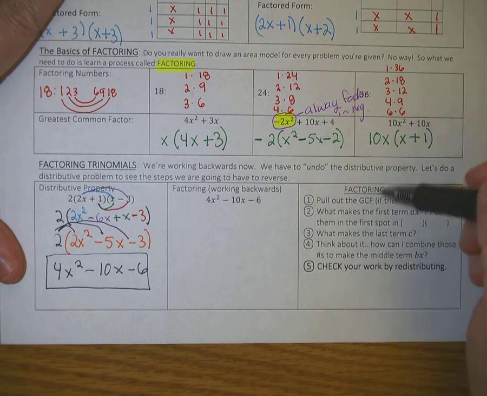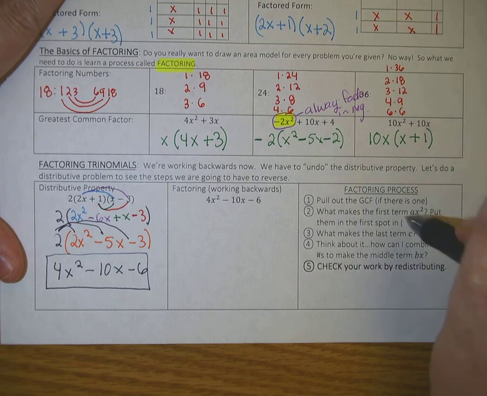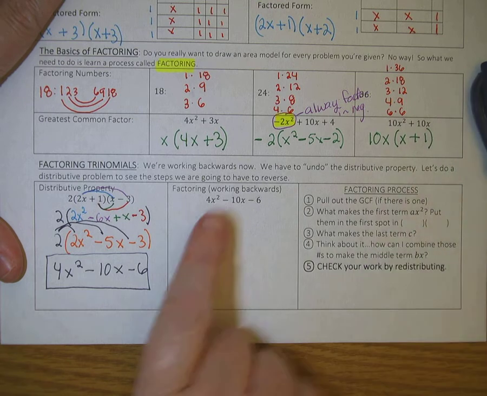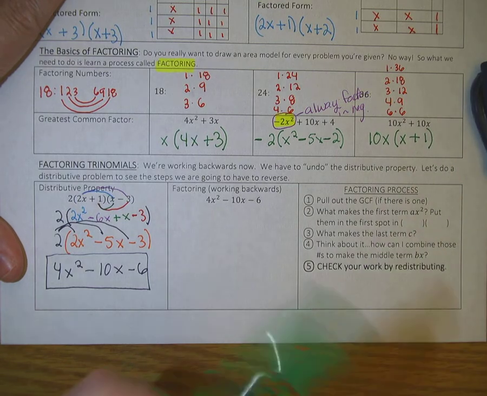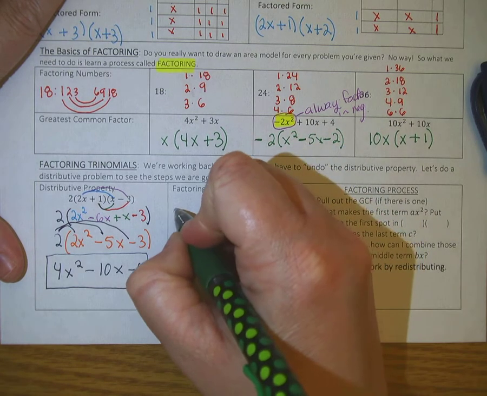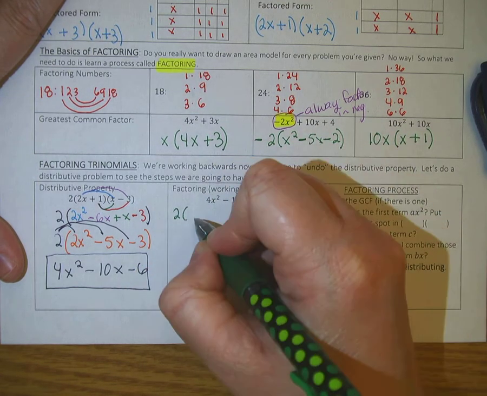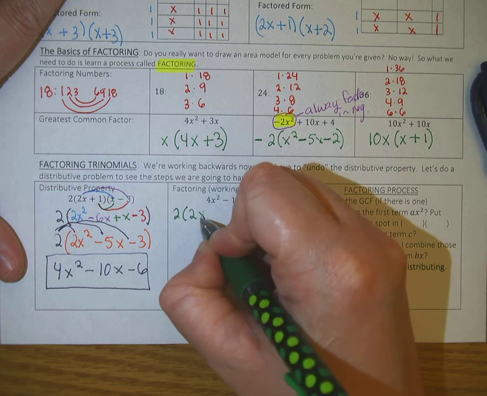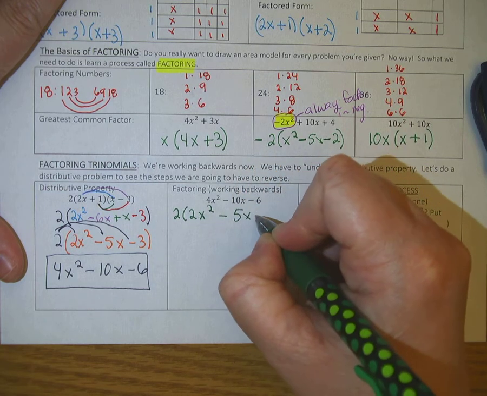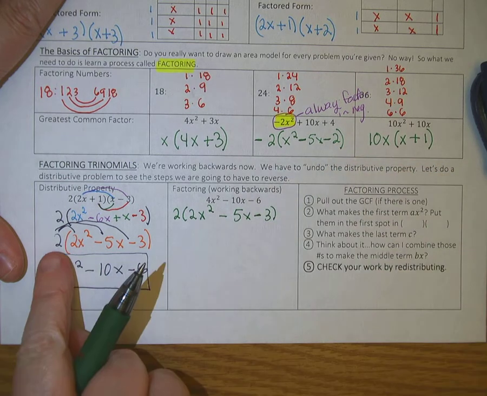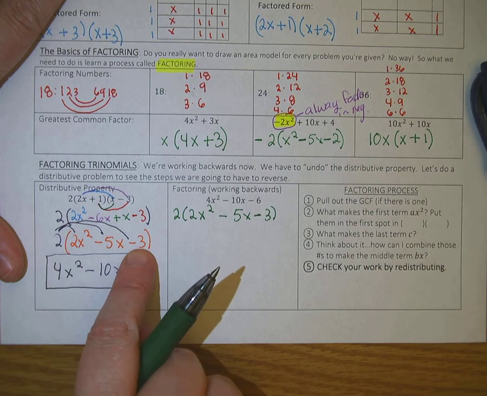Okay? So it says, first pull out the greatest common factor if there is one. So as I look at this, I have a 4, a 10, and a 6. I'm going to have to factor out a 2. So this is going to be 2 times x squared minus 5x minus 3. And if you'll notice, that's what it is at this step right here.